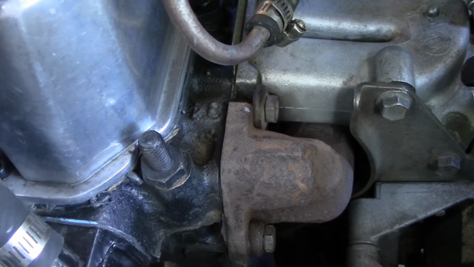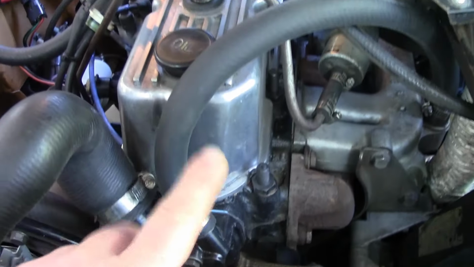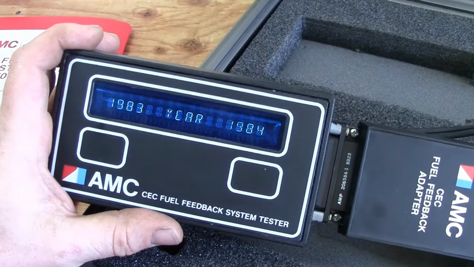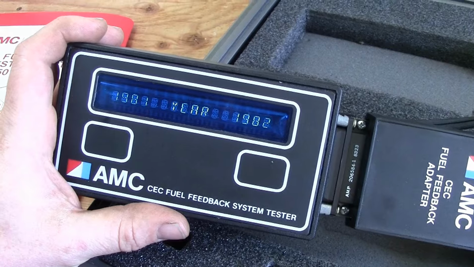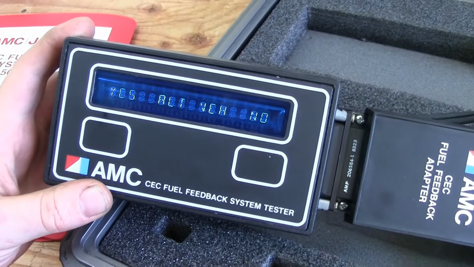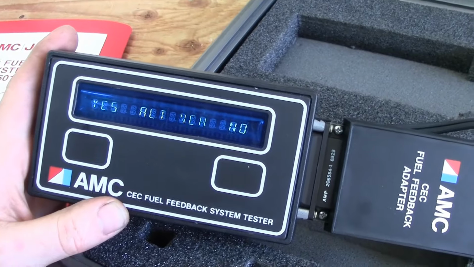One of the easiest ways to know is to check the casting mark on the head. This says 84, but believe me, that's supposed to be an 82. We'll go back to this. We'll let it scroll. There we go. We want 1982.